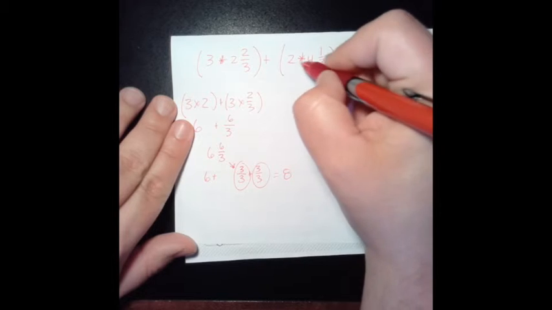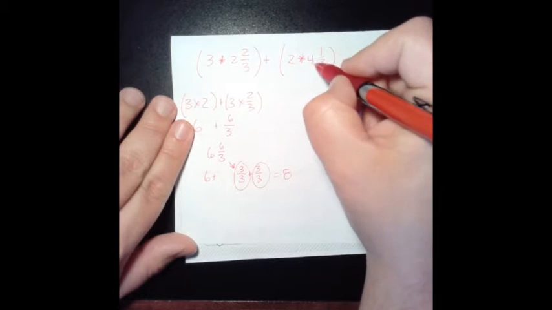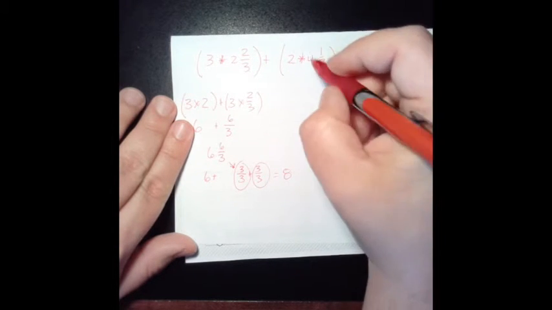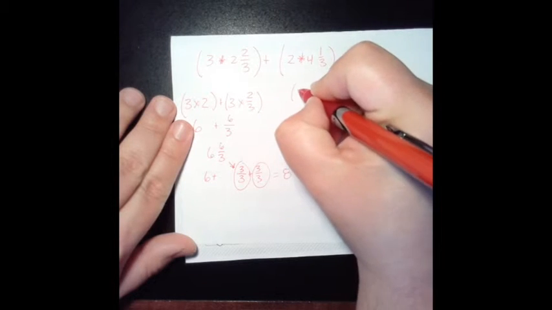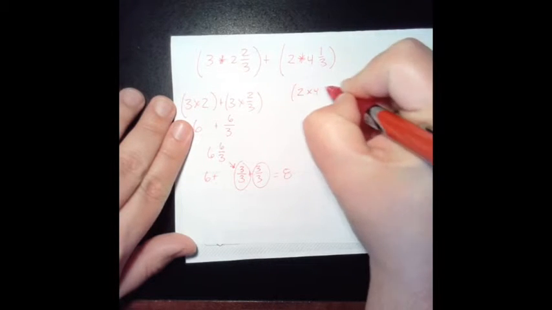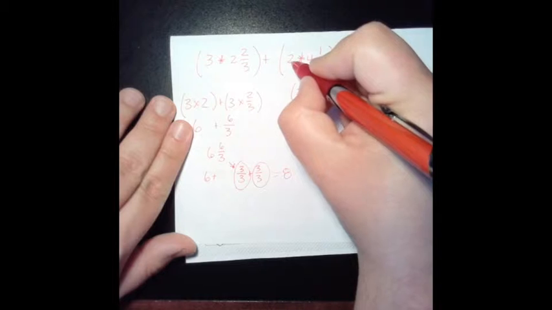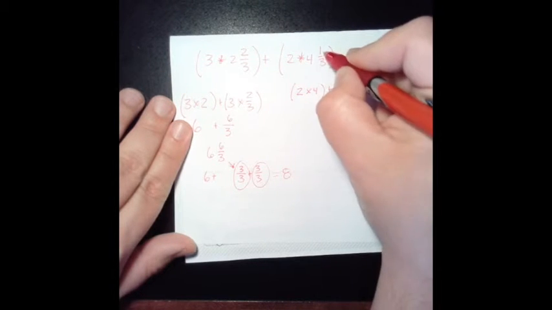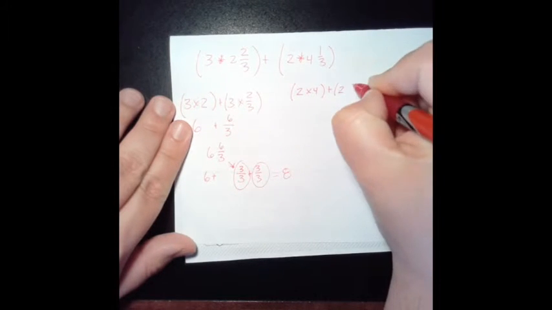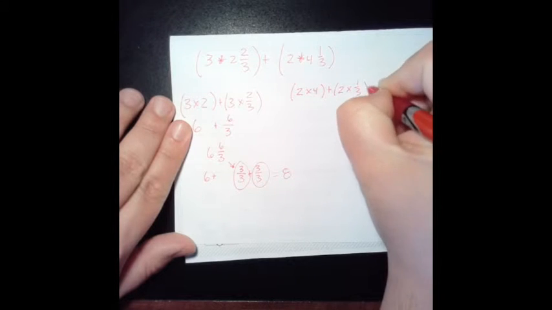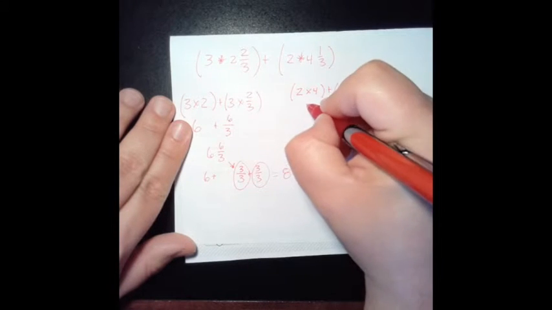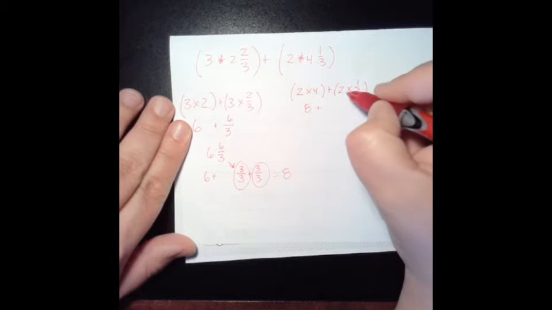And now we're going to figure out this second part of the problem here, 2 times 4 1/3. So again, we've got to take the 2 and multiply it to the 4. We're going to add it to the 2 multiplied by 1/3. Well, we know that 2 times 4 is 8 plus 2 times 1/3.